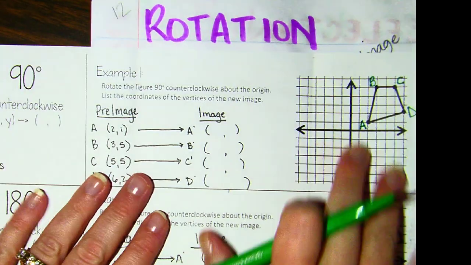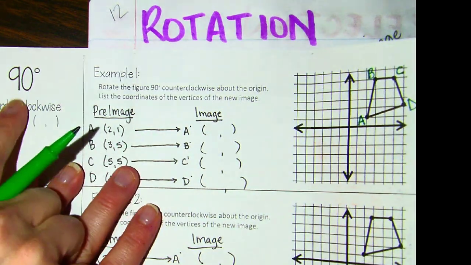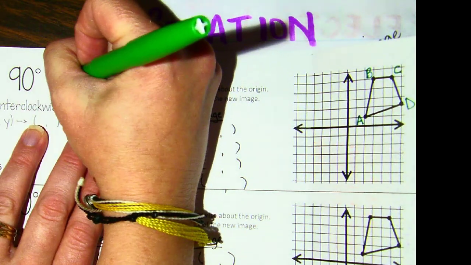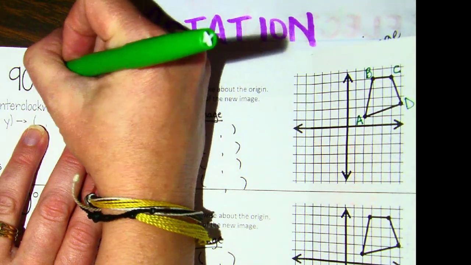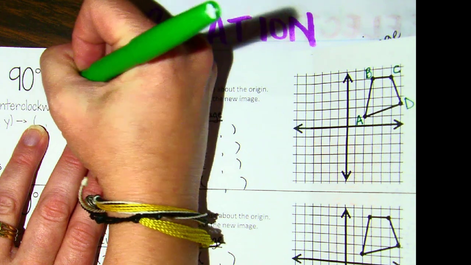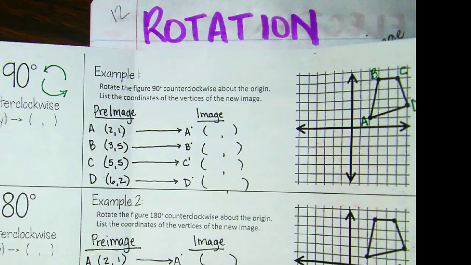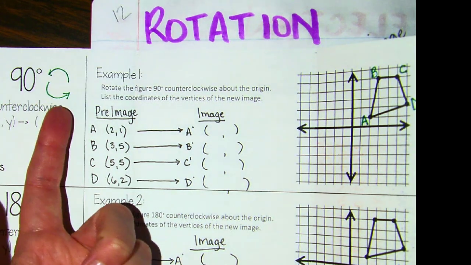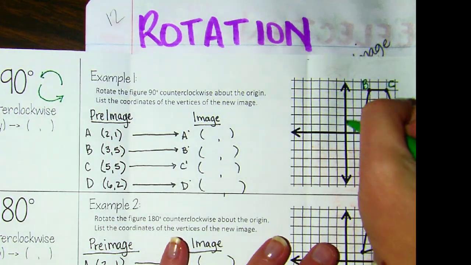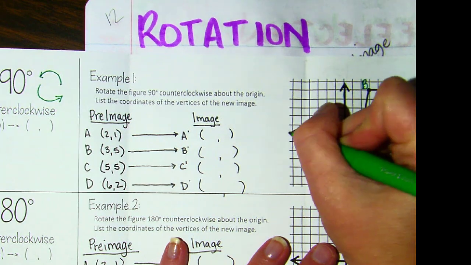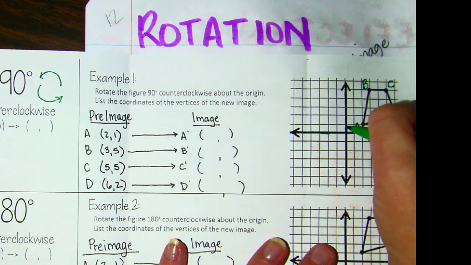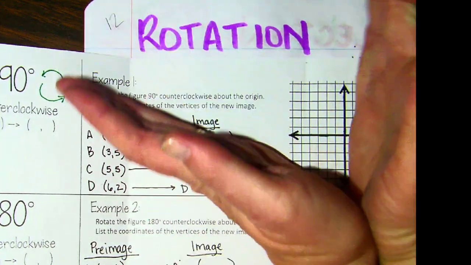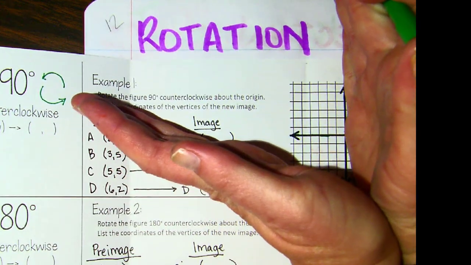So for this one on top, it says we're going to go 90 counterclockwise. So we're going to take this direction, 90 degrees. Now what's super helpful about 90 degrees is that this here is a right angle. So what is here is going to turn 90 degrees and fit there, that way.